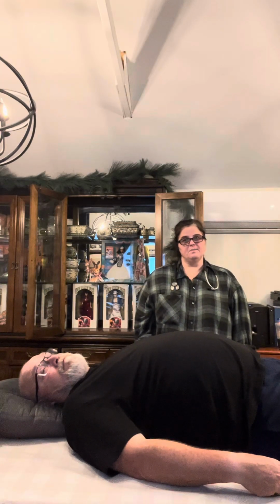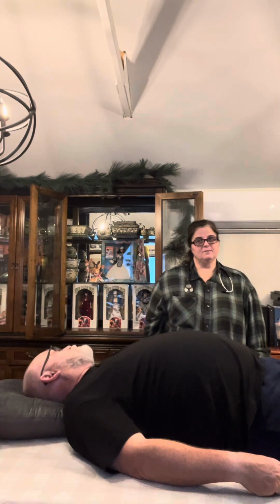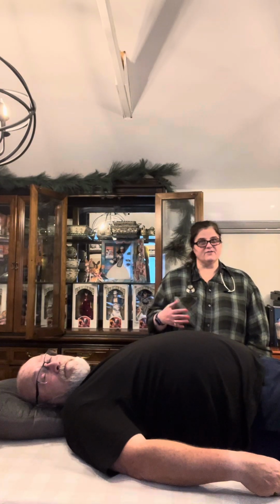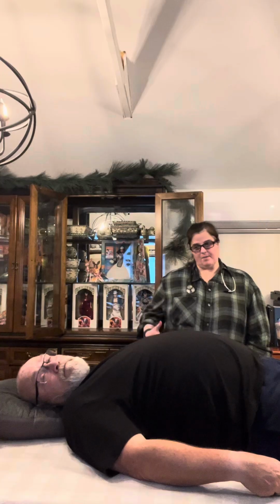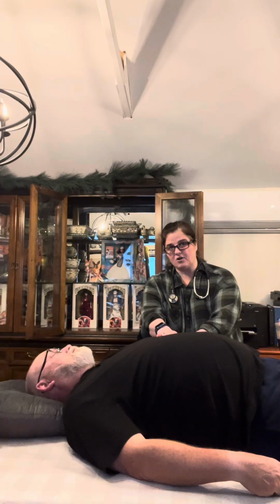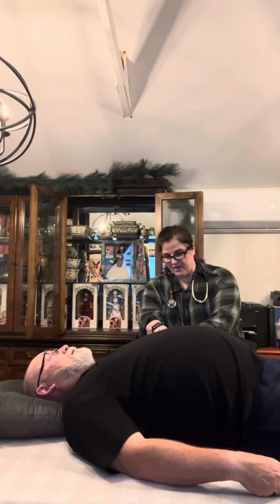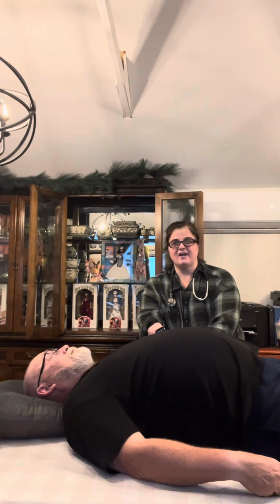So next what we're going to do is perform Murphy's sign. So we're going to move into the peritoneal. This is a special test. Murphy's sign is where we check for the gallbladder to see if there's any inflammation in the right upper quadrant. So we can press down in that area. So I'm going to press under your right costal margin here. And when I say inhale, I want you to take a deep breath. So on the count of 3, 1, 2, 3, inhale. Any tenderness? No. Okay, good.